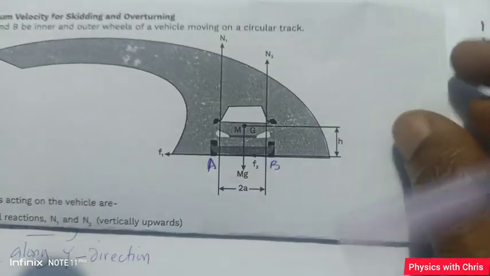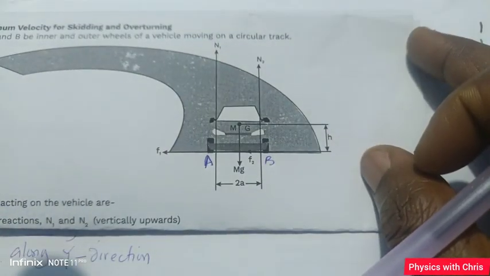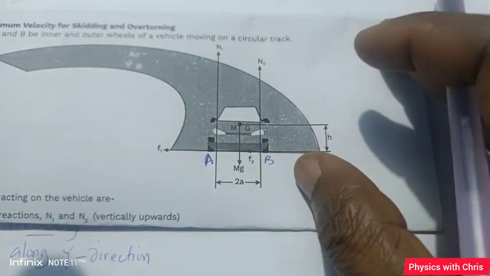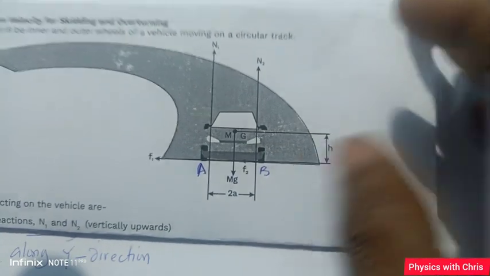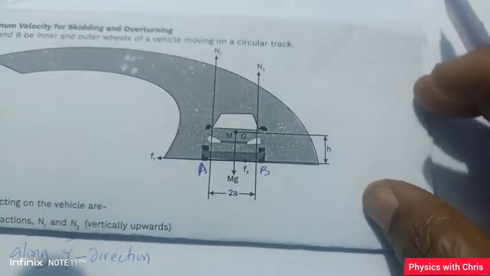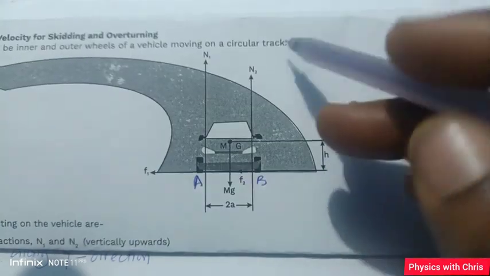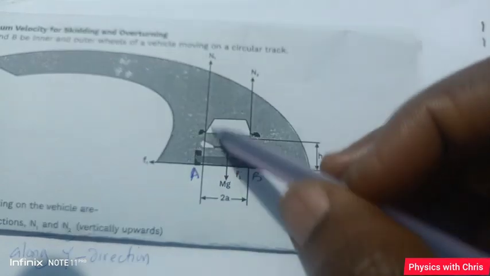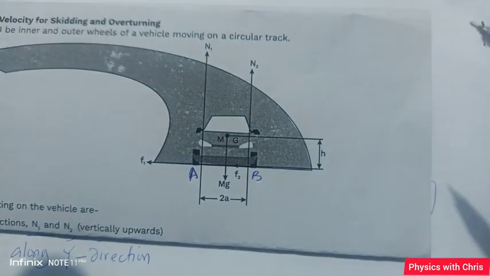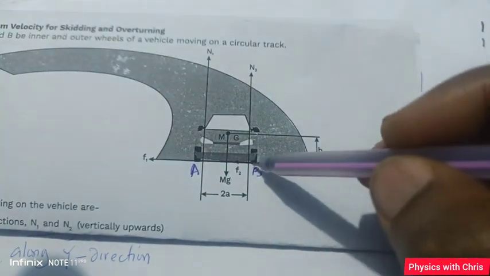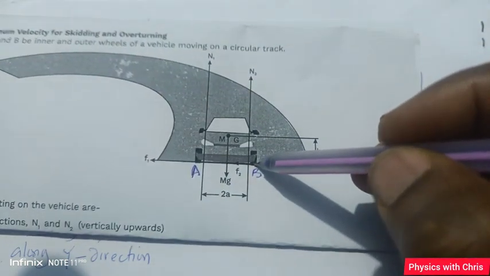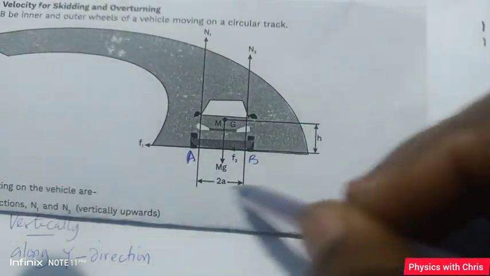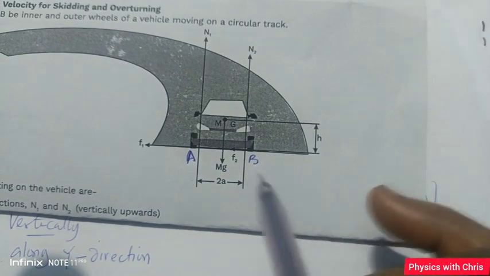And here you have a car on this track about to go around this circular track. And let's say the forces acting on this car. The car, let's say the two tires of the car are A and B. There are normal reactions, normal forces acting at each tire. N1 is acting at the inner wheel of the car, then N2 acts at the second tire, those are the normal forces. Then we have the weight of the car, mg, which is acting vertically downwards. And this 2a is the distance between the two tires.